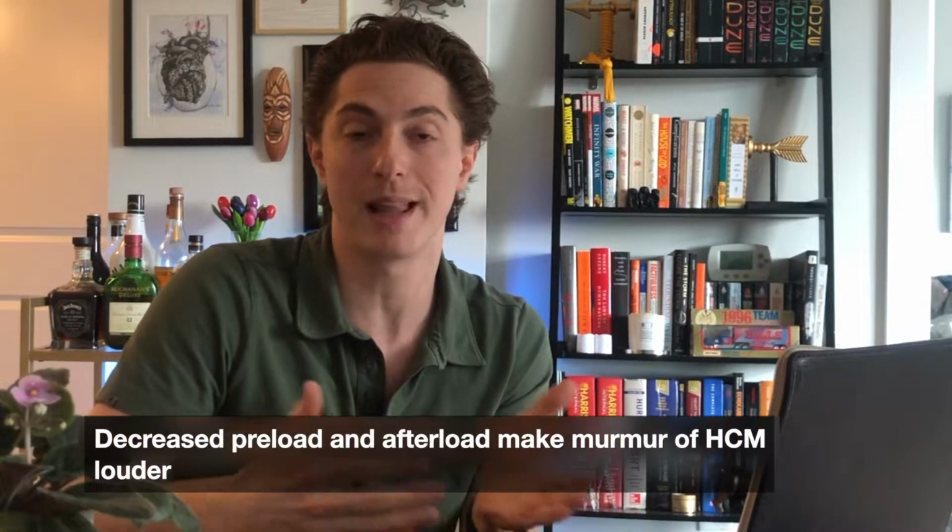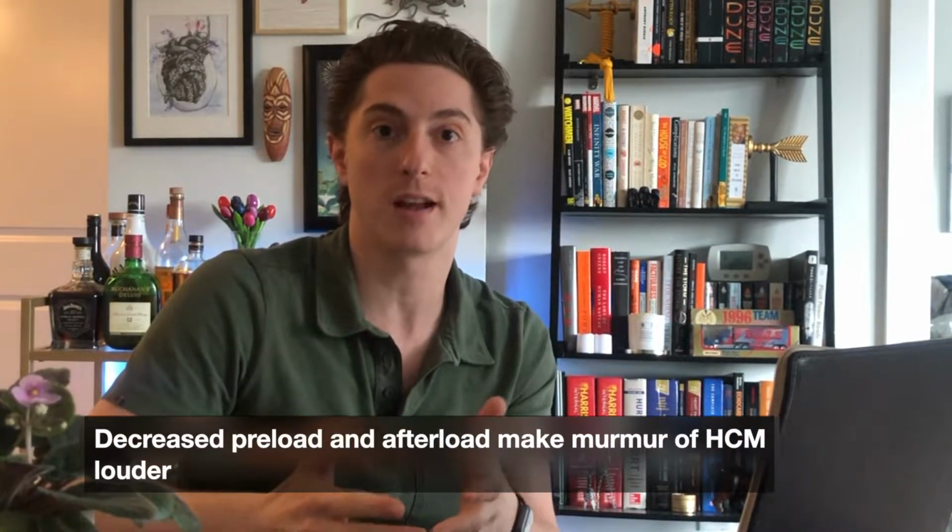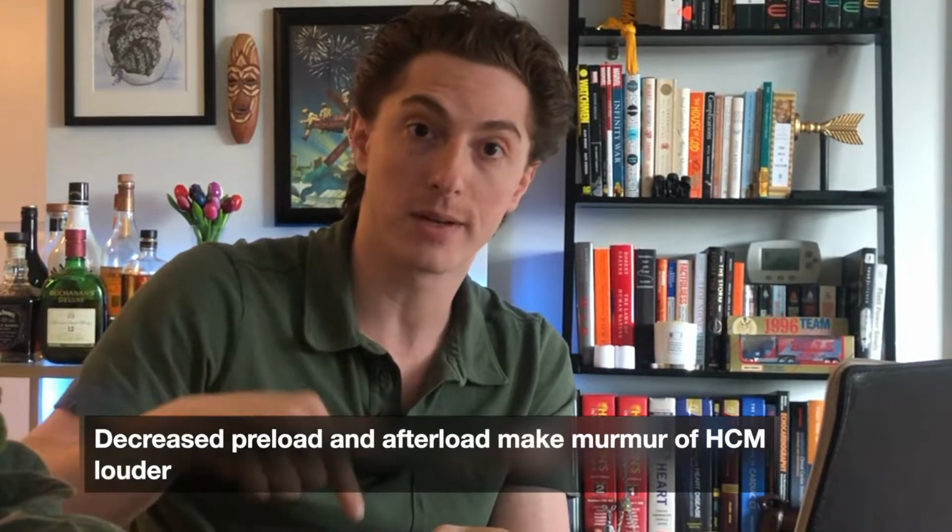And a more vigorous contraction is going to also accentuate the murmur of HCM because of that same physiology of increasing the contractility, or strength and vigor with which the heart beats, worsening possible systolic anterior motion of the mitral valve, or that obstruction of the heart muscle into the left ventricular outflow tract itself. So the physical exam maneuvers that we as clinicians will ask our patients to perform that will worsen or make the murmur of HCM louder are going to mimic those physiologic effects: decreased preload and decreased afterload.